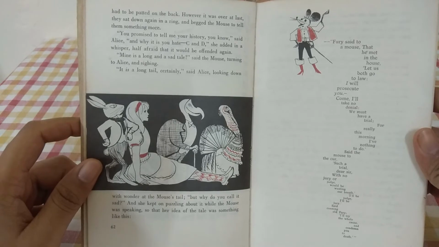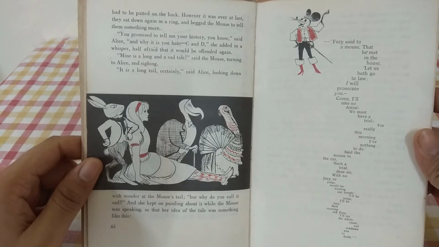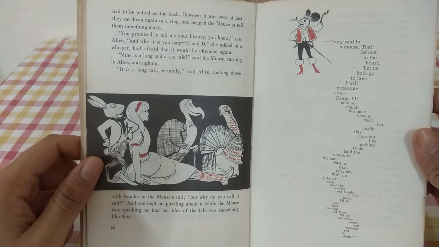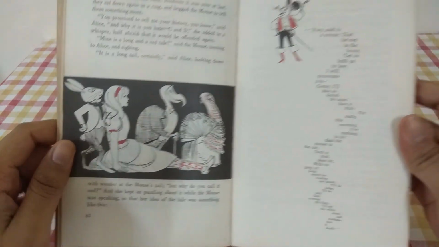Said Alice, looking down with wonder at the mouse's tail. "But why do you call it sad?" And she kept on puzzling about it while the mouse was speaking, so that her idea of the tale was something like this.